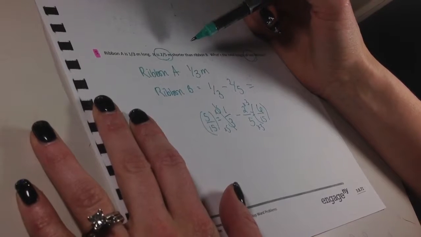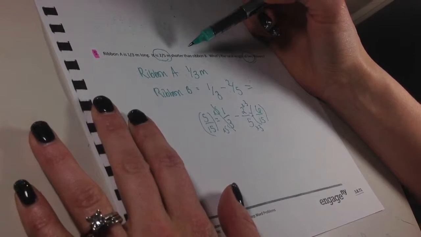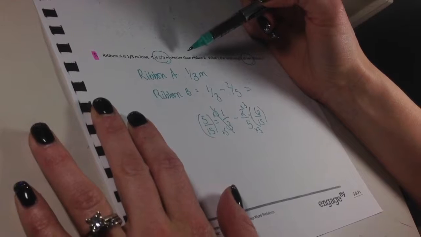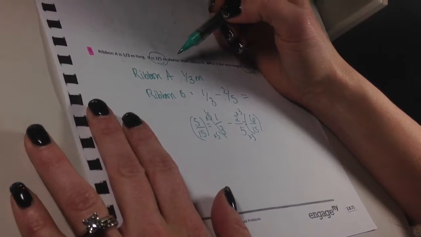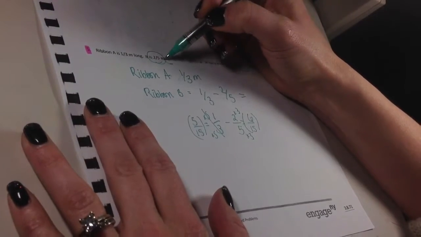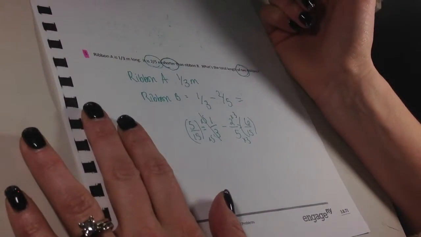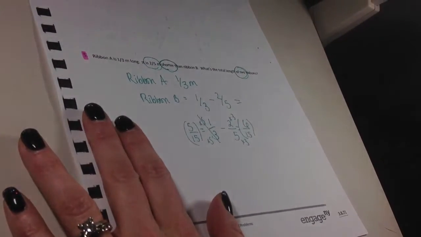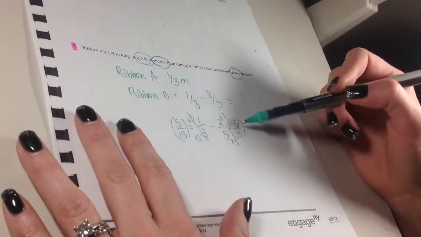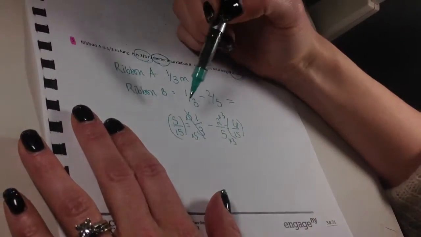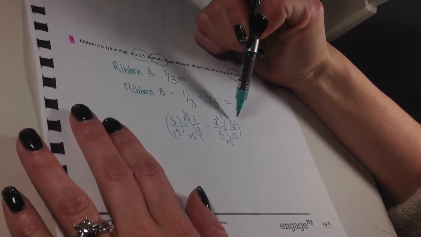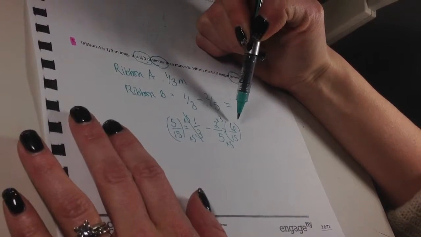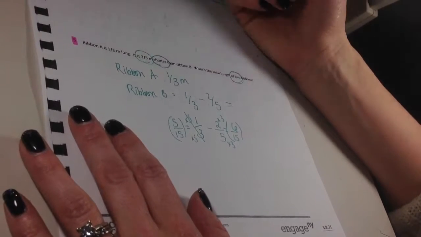Ribbon A, oh, I mixed up here. So if it's shorter, I have to actually do the inverse, and I was moving a little too quickly here. So here's where I caught my mistake, which is good to show. So I had 5/15, and I thought I was going to be subtracting 6/15 from it, which you actually can't do. I can't subtract a larger number.